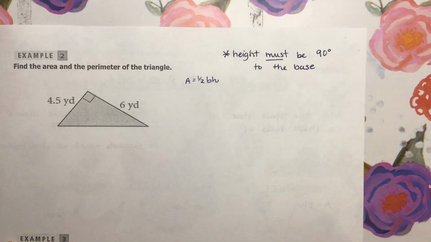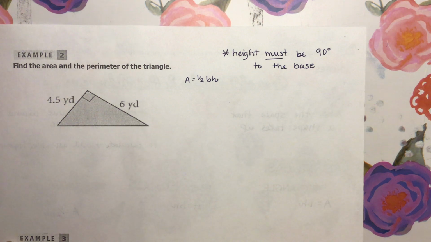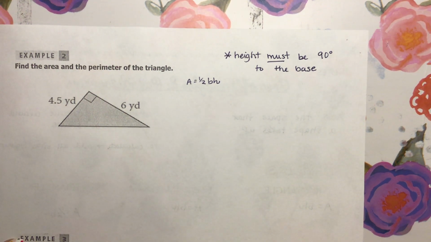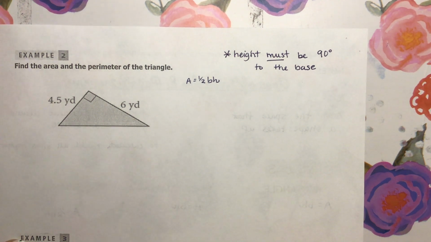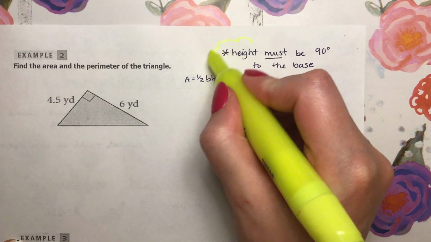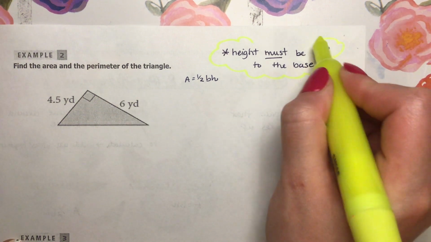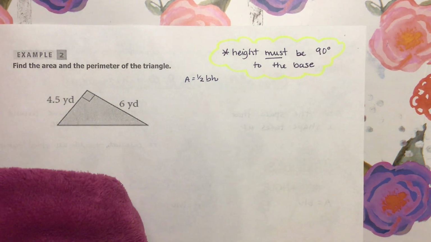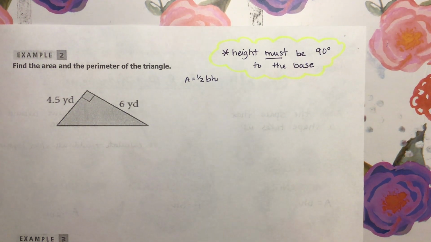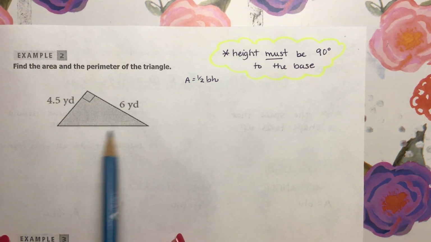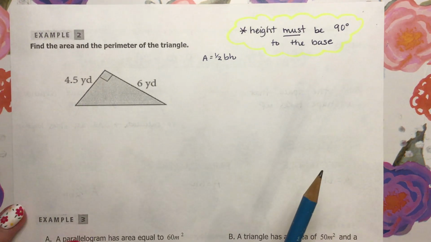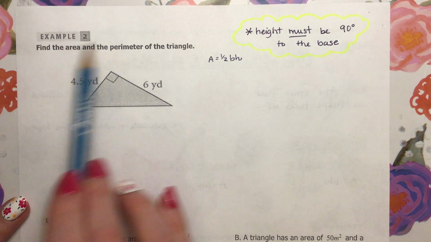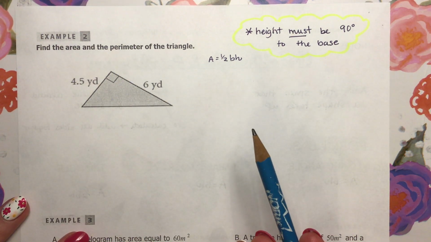It has to be. If it is at an angle, then your height is going to be all mixed up. So I'm probably going to be saying that a lot in class, just to remind you guys. Height must be perpendicular to the base or 90 degrees to the base, essentially the same thing. So what you are allowed to do is to redraw this so that the base is in a different orientation. So I'm going to kind of rotate this similar to what we did in our last unit.